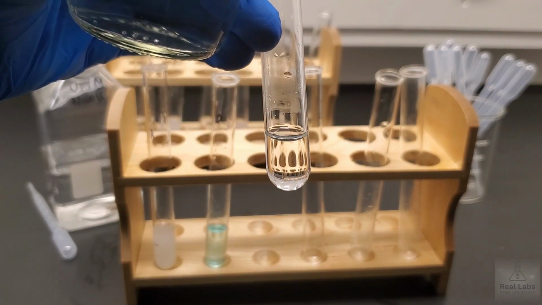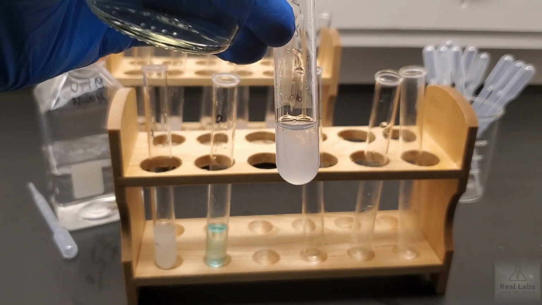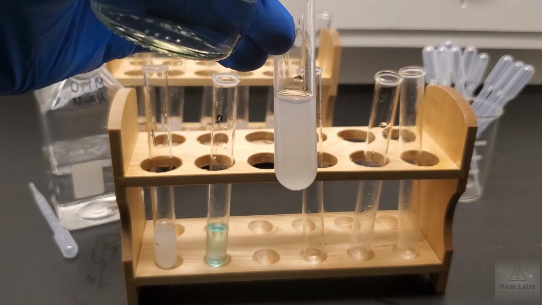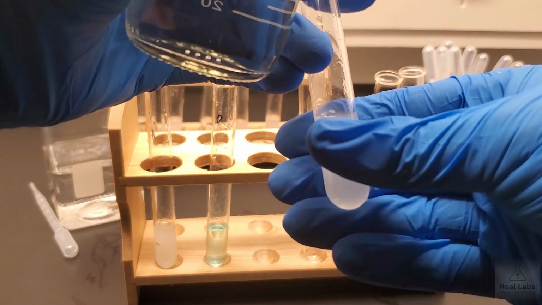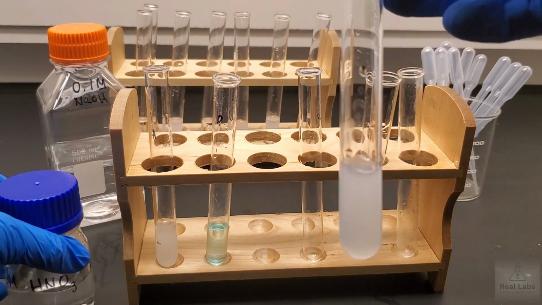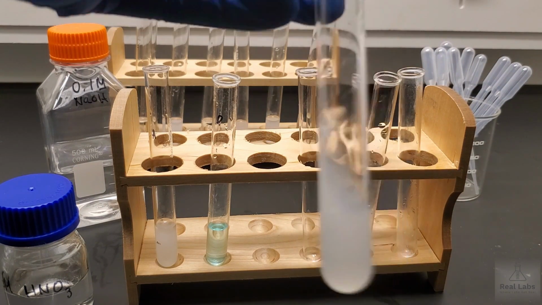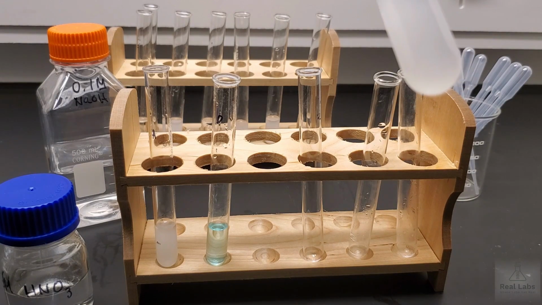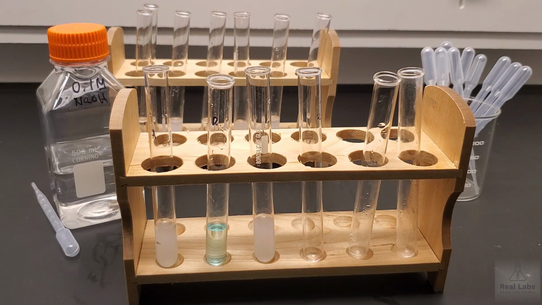We'll try and put this in shot again. We'll see if anything happens when we add the nitric acid to ammonium hydroxide. So there's definitely some cloudiness there, usually indicating a reaction of some kind occurred. Doesn't feel particularly hot. Wouldn't have expected much cloudiness, but it would appear some reaction occurred there. That was the nitric acid and sodium hydroxide.